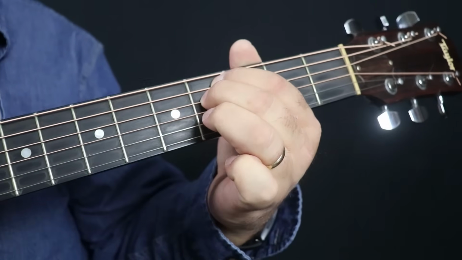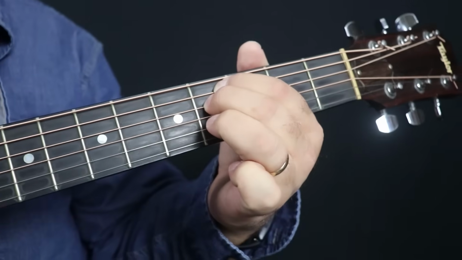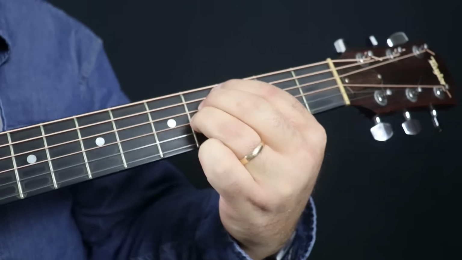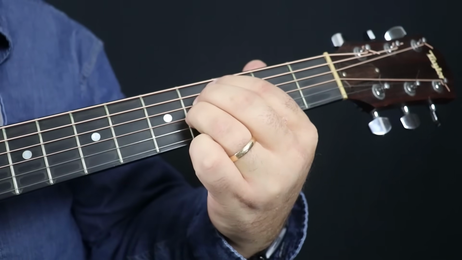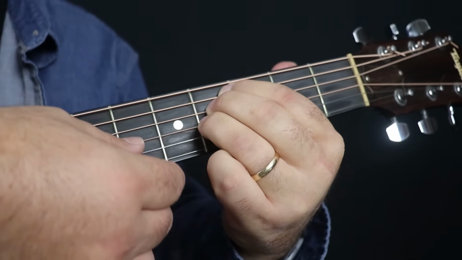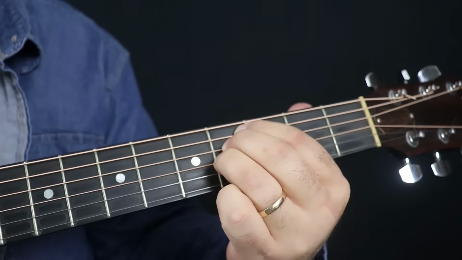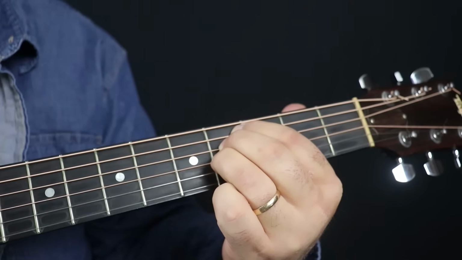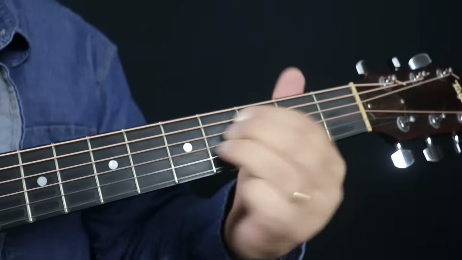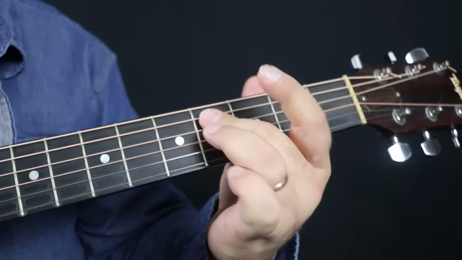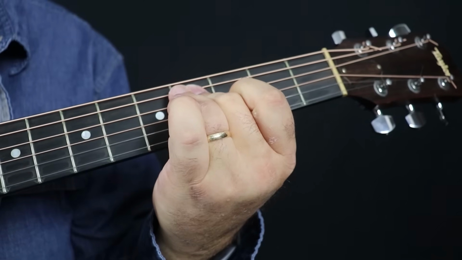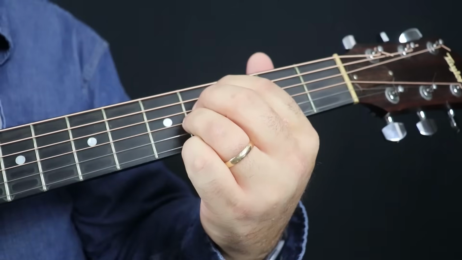Then you're going to drop your finger 3 right down on string 3, still fret 4, and you're gonna play 5 down. It's gonna be your C sharp minor. You can do the same thing you did with the A chord if you want. Come up here and do it with 3. So that's your C sharp minor.